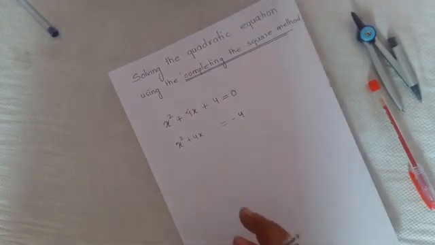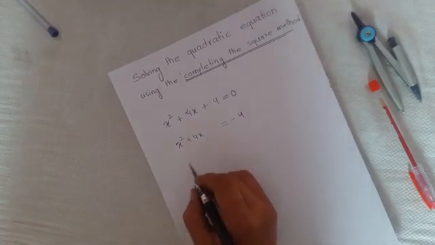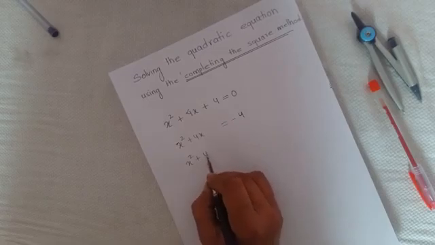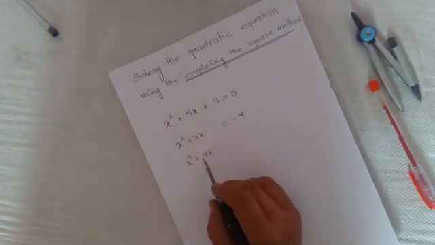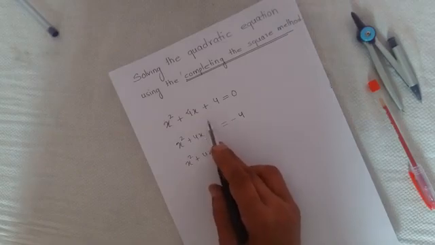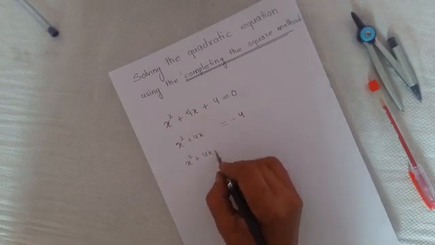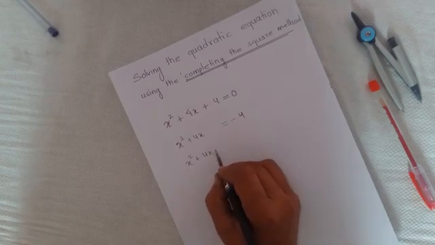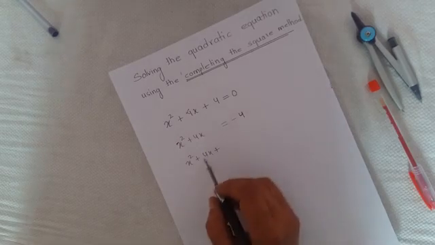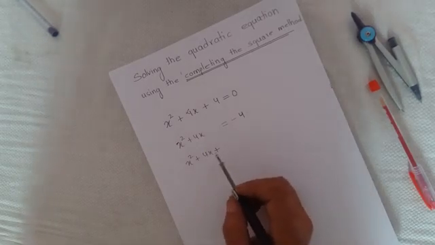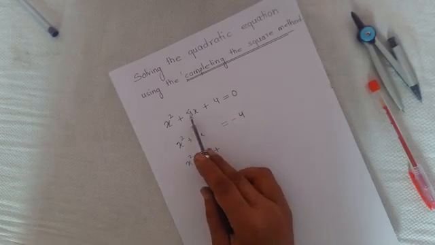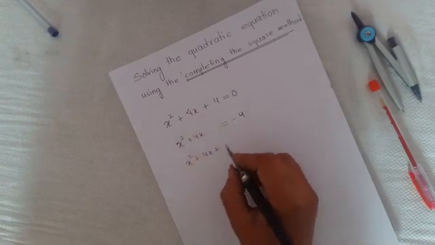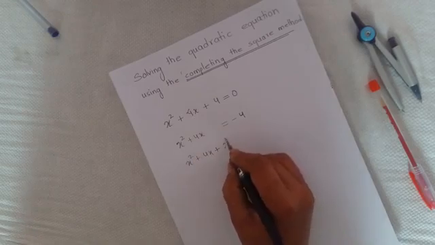Now the trick lies here. What we need to do is just write whatever the sign is here. You always write down whatever the sign may be here. It could be positive, it could be negative, but here the sign will always remain positive. And take half of the linear coefficient. You see, the linear coefficient is 4. And what is half of 4? It is 2. And write down the square of 2.